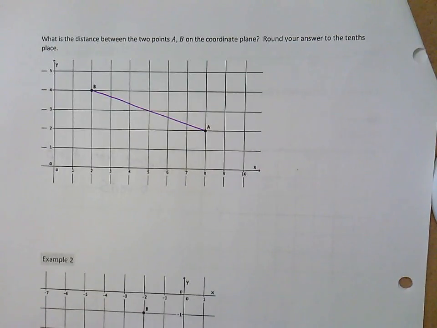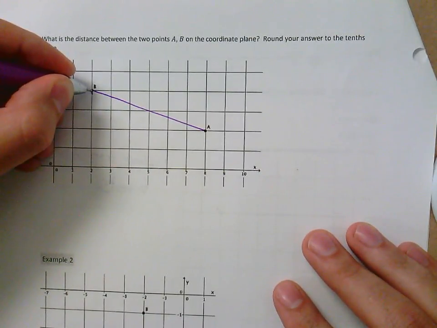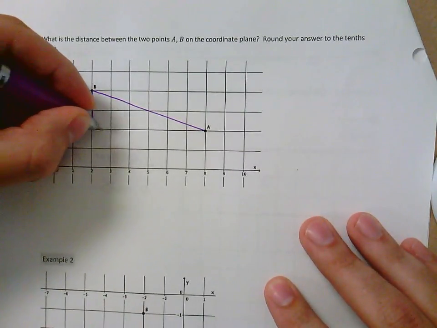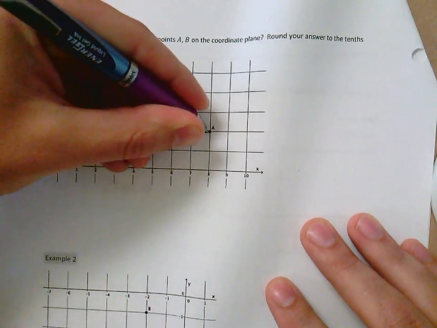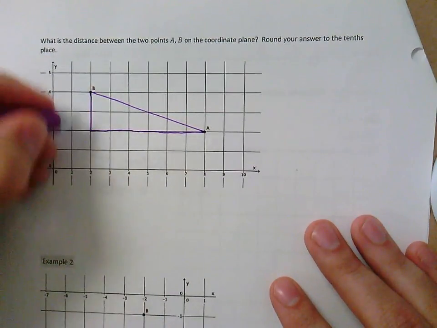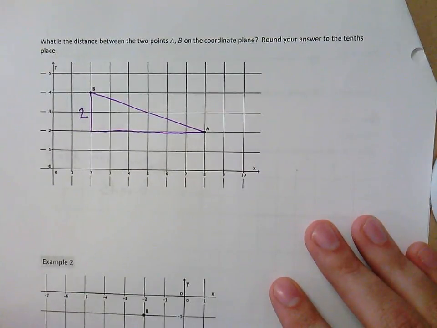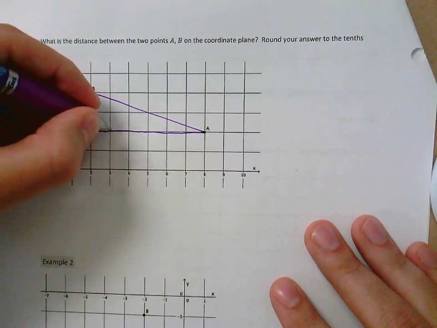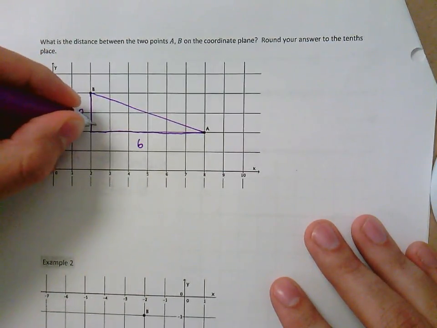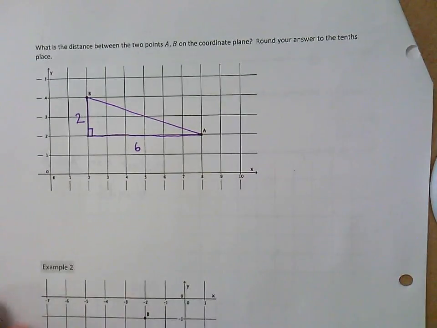We know from the last two examples we can count straight up and down. We can count straight side to side. We're going to do exactly that. We're going to make a nice right triangle and create those straight up and down. So from B, I'm going to make this line segment, and then from the end of that line segment all the way to A, I'm going to draw that line segment. Okay, well, from B straight down, that's 2 units. This is 1, 2, 3, 4, 5, 6. We know this is a right angle, so this whole thing here is a right triangle.